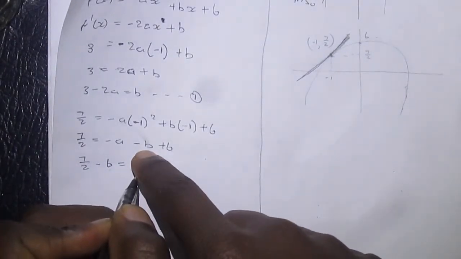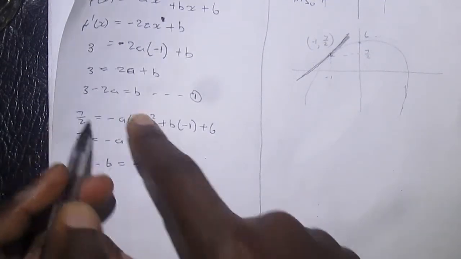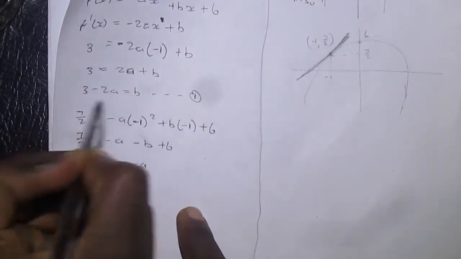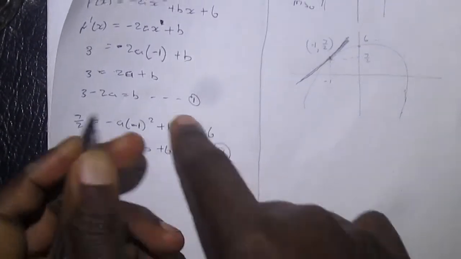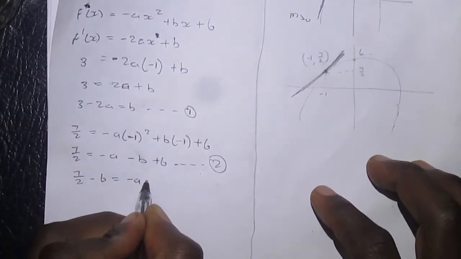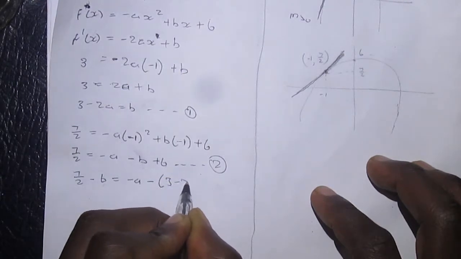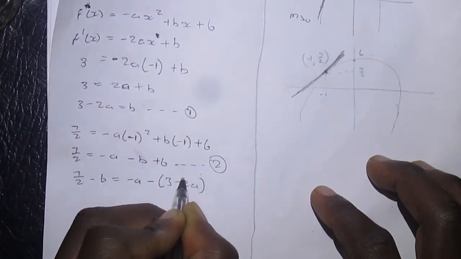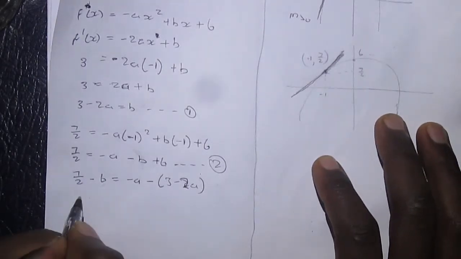What is b? What is b? Remember, b is our equation 1. Now this is where simultaneous comes in. You substitute this into this. You substitute 1 into 2. So we're gonna say minus, what is my b? 3 minus 2a. Okay, 3 minus 2a.